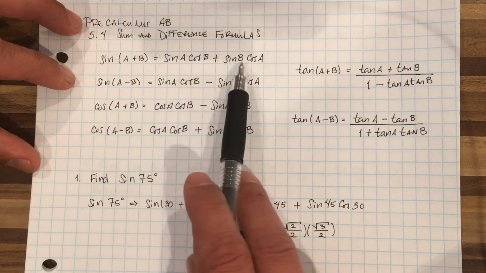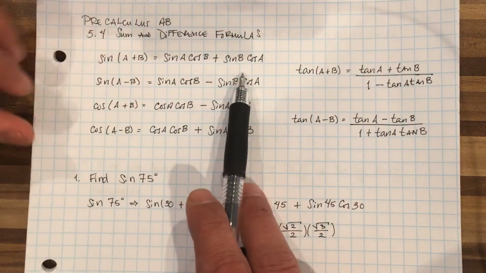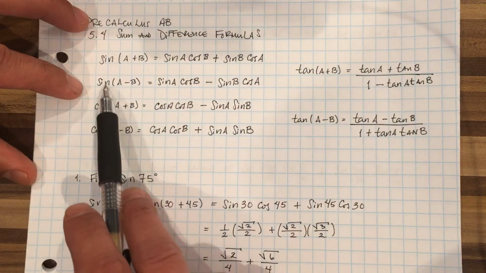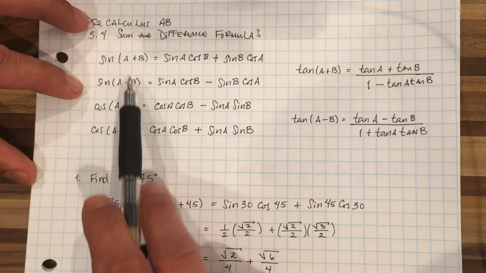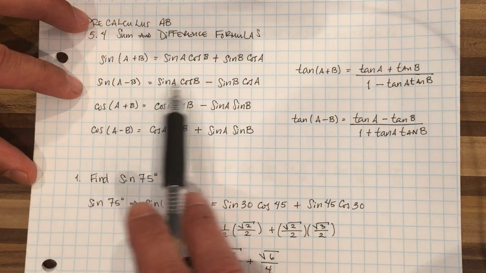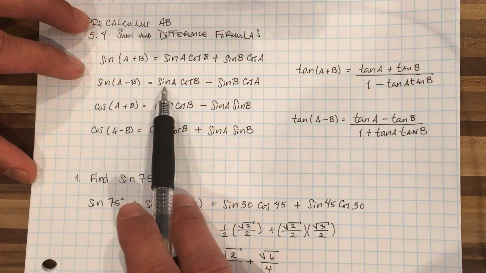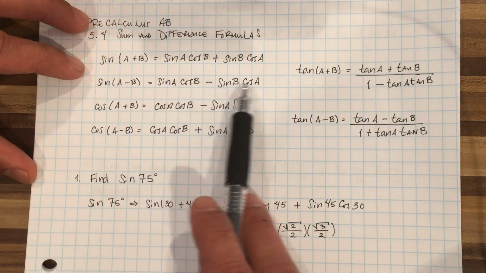So you notice that the angles switch, and it's kind of difficult to see abstractly, but I'll give you some examples. It'll make some sense. Same thing with the adding and subtracting. Notice that the adding stays the same, and then subtracting also stays the same. Now that's for sine. So sine a cosine b, and then it switches.